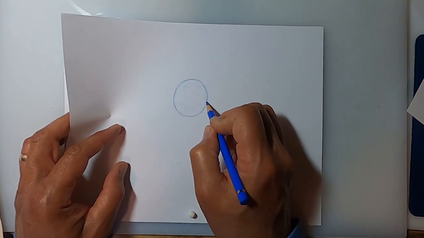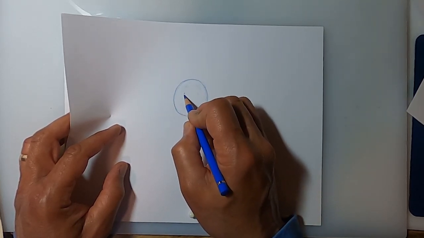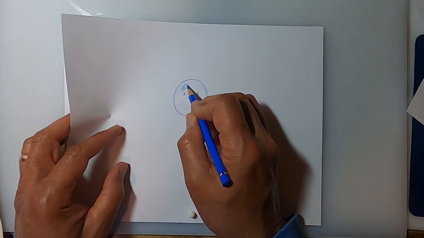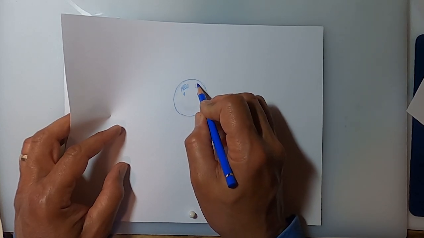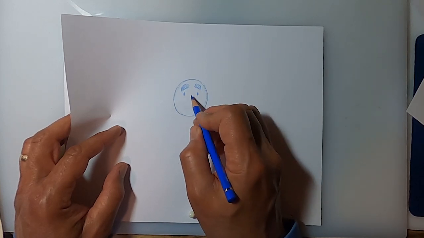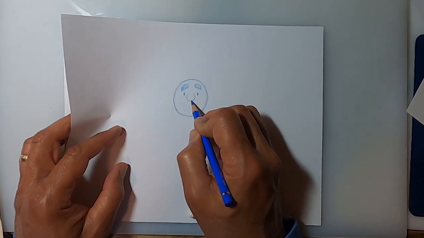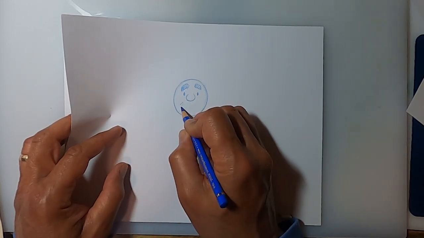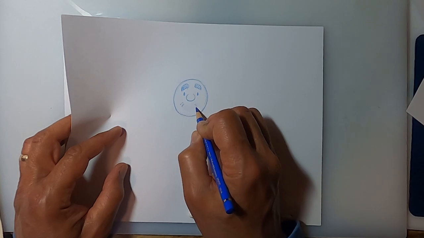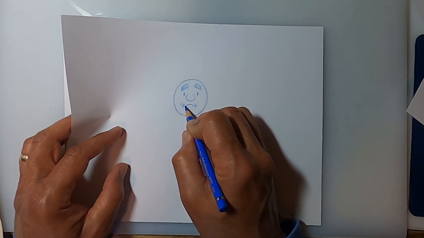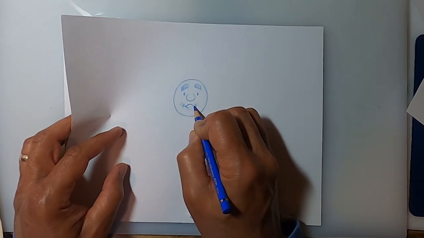That is to say F. And the F mouth, as we said, is when he goes, ooh. Like this.